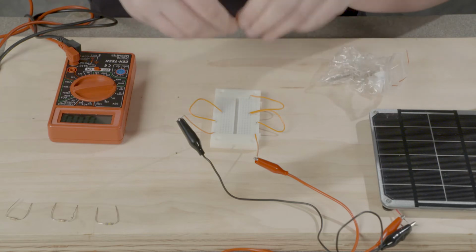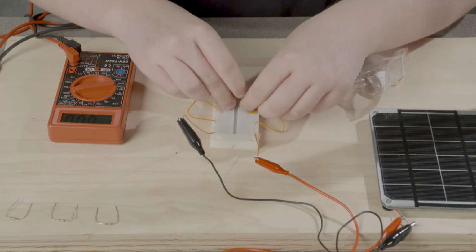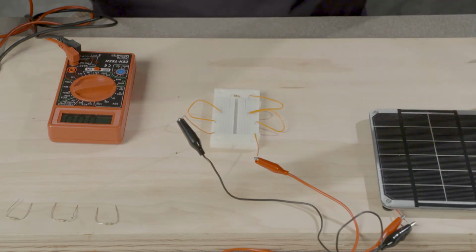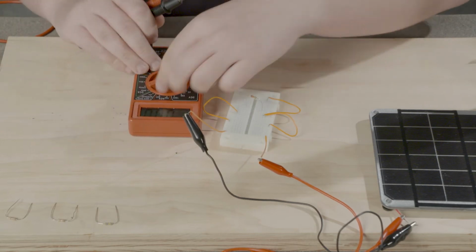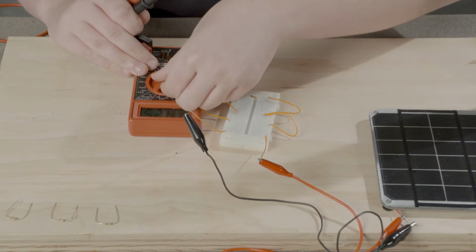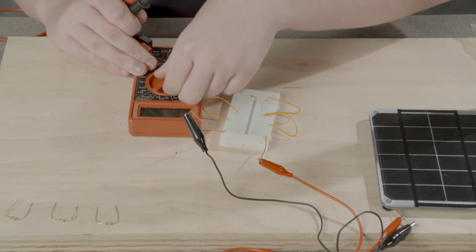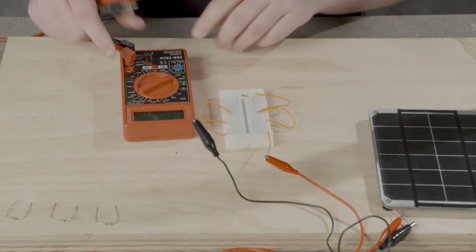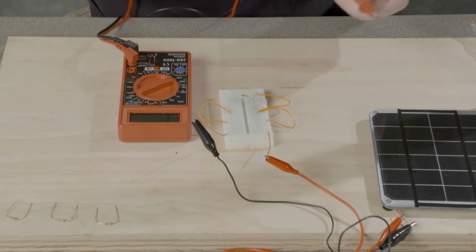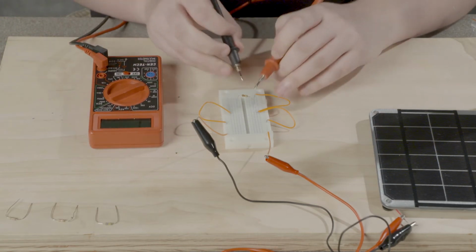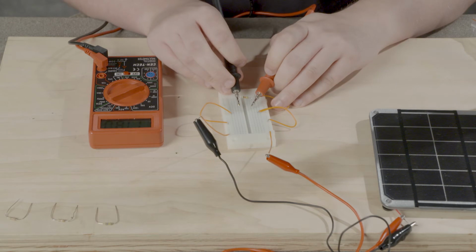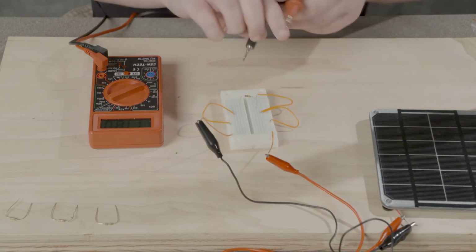This one, I think it's going to be below 2,000 kiloohms. So let's test it out. And we get 118 kiloohms.